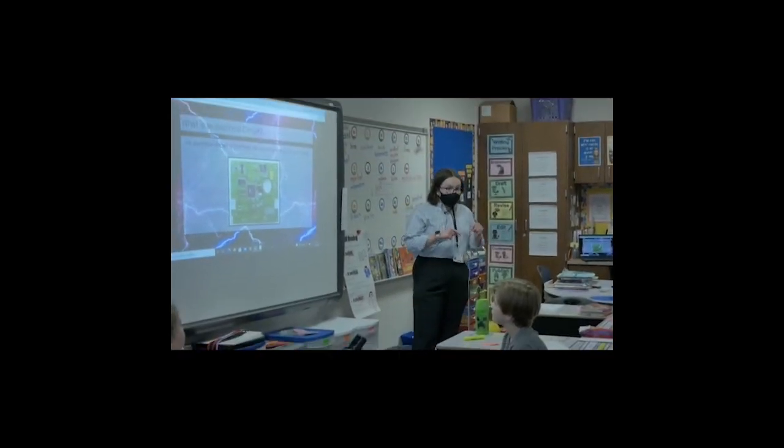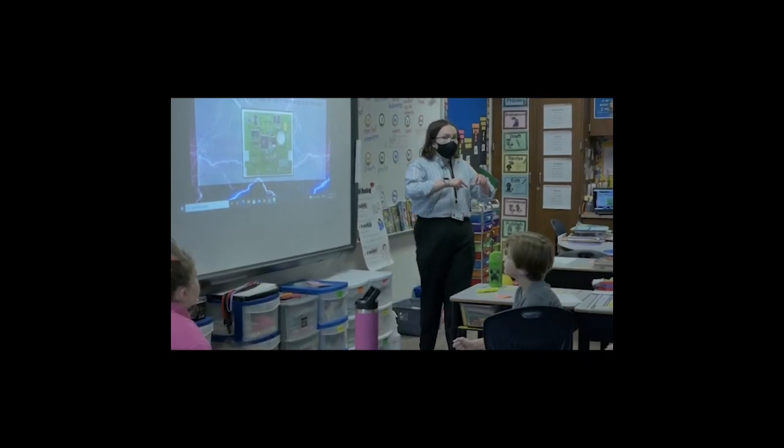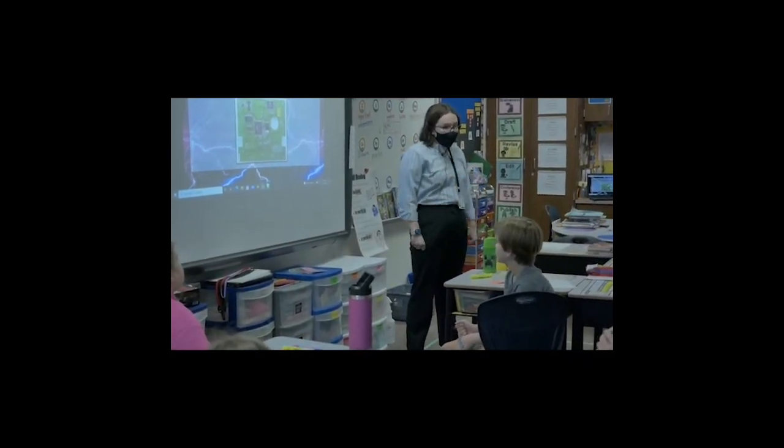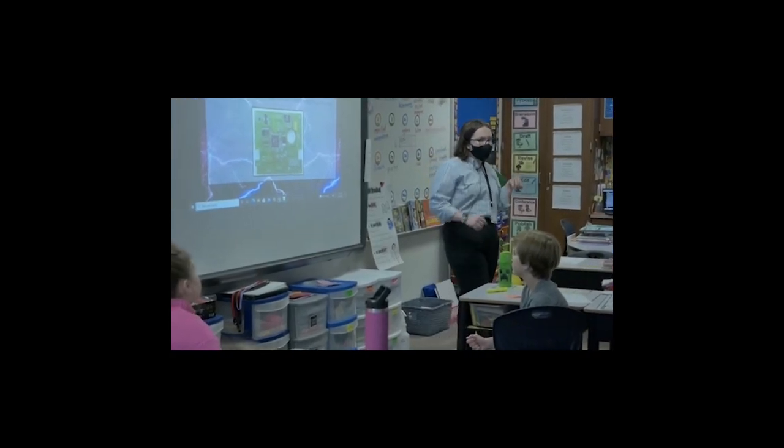And for it to be a closed circuit, the electricity has to go completely around the circuit and make it back for whatever you're doing. So if you have a light bulb that's on a circuit, then the electricity has to go from the battery all the way around back to the battery for the light bulb to light up.